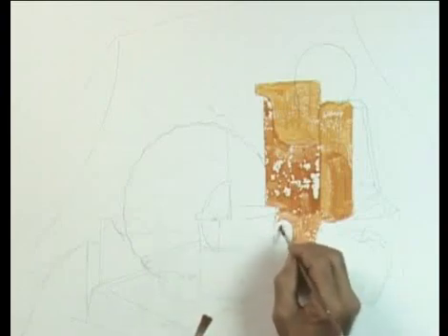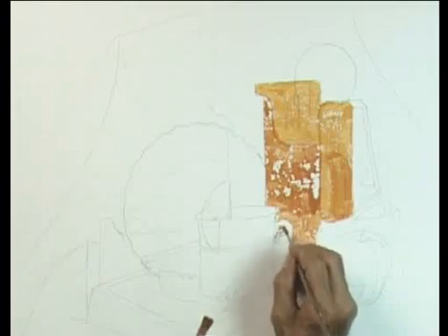When smaller areas are there, it is better to use smaller brushes.